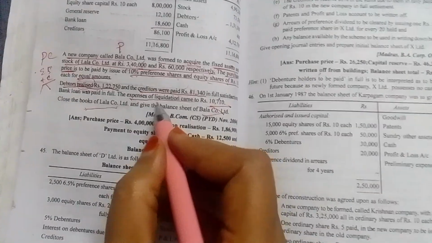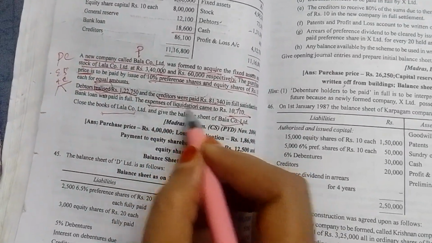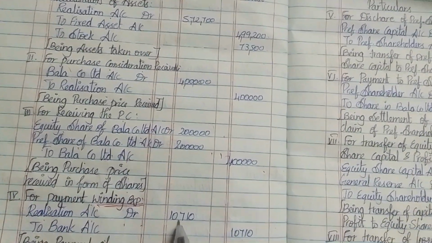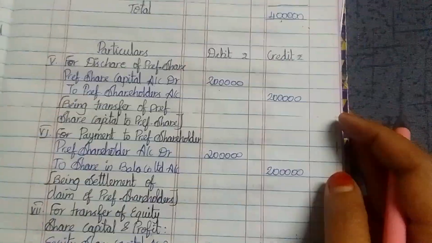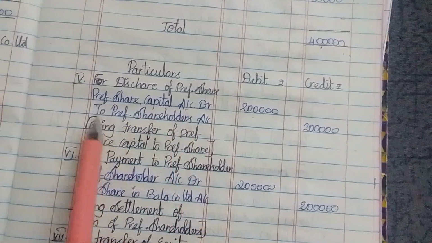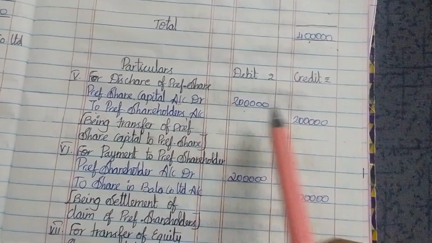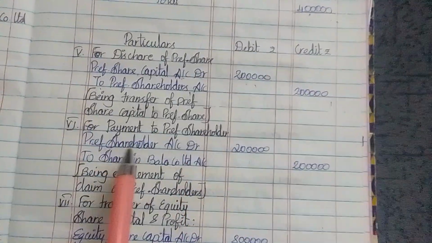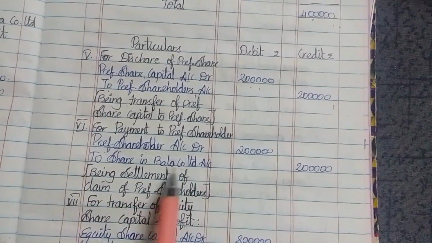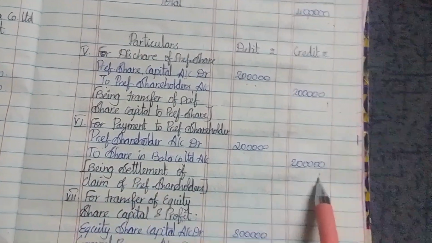They have given it as an expense of liquidation. So realization account debit to bank account, 10,710, 10,710. Next one, discharge of the preference share. So preference share capital account debit to preference shareholder 2 lakh, 2 lakh. So the payment of the preference shareholder account debit to share in Balanco Limited 2 lakh, 2 lakh.